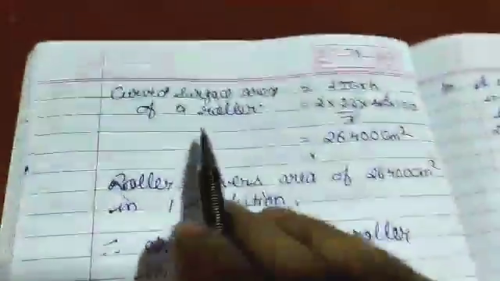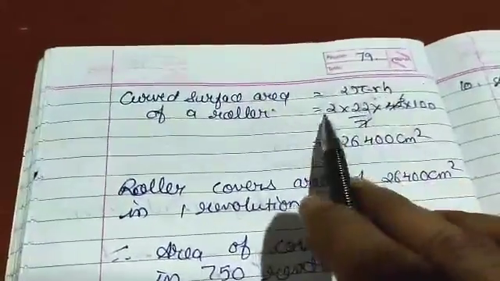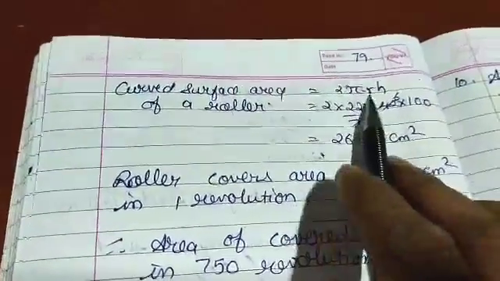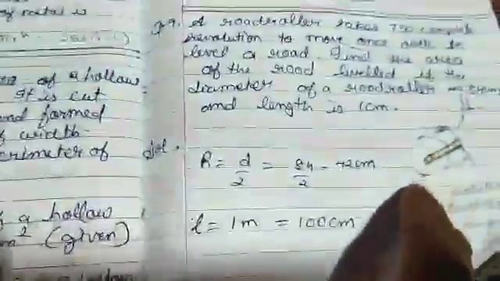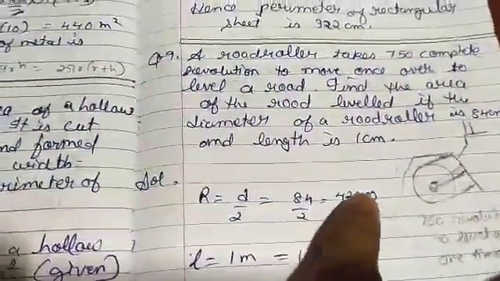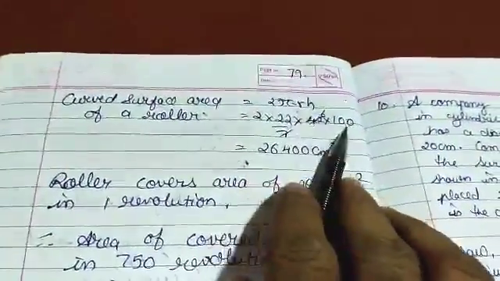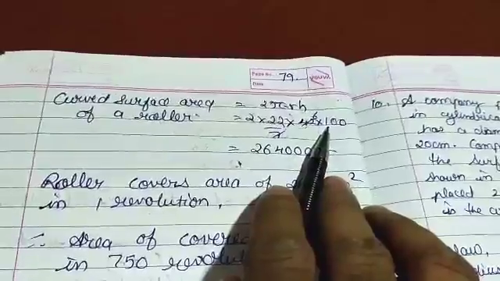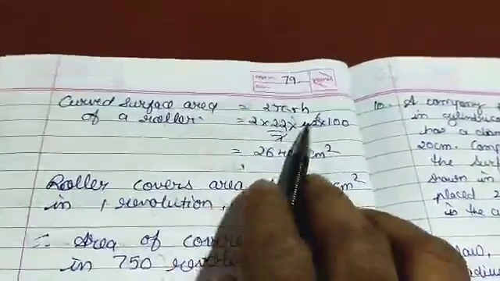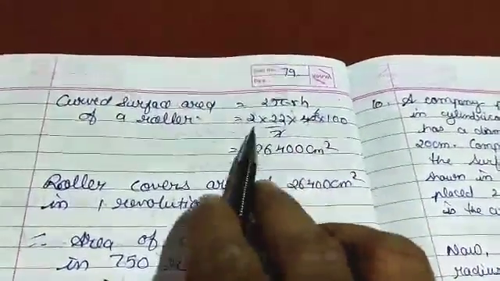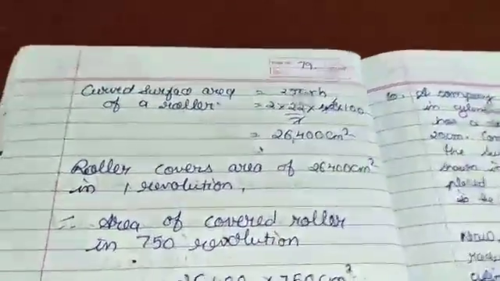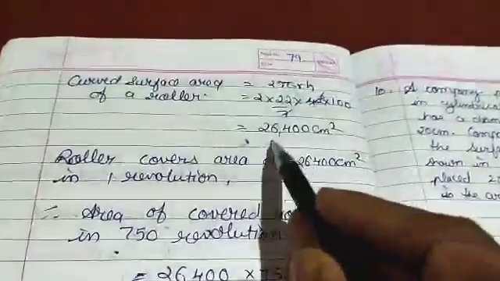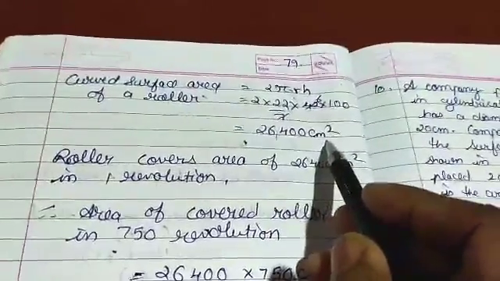See, the curved surface area of a road roller is 2 pi rh. 2 pi value is 22 by 7, radius which is given, diameter 84, so from that we found the value 42. Write 42 over here, and the height is 1 meter, converted into centimeter, 100 centimeter. 7 sixes are 42. When you multiply, you will get 26,400 centimeter square. Means in one revolution it covers 26,400 centimeter square of area.